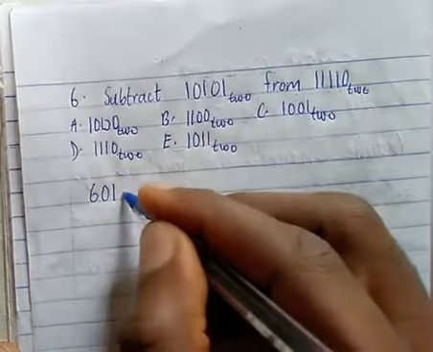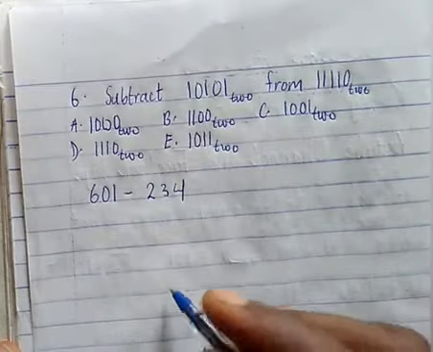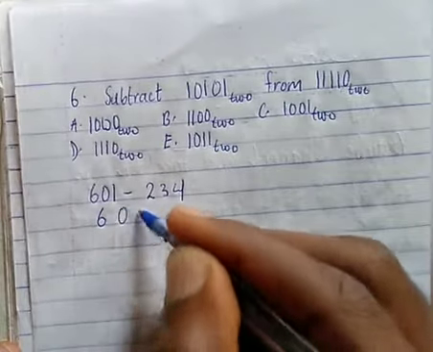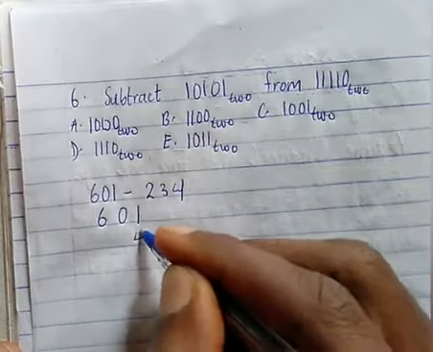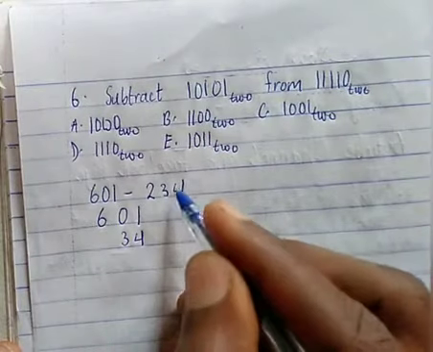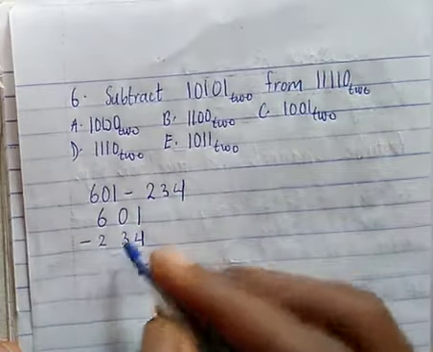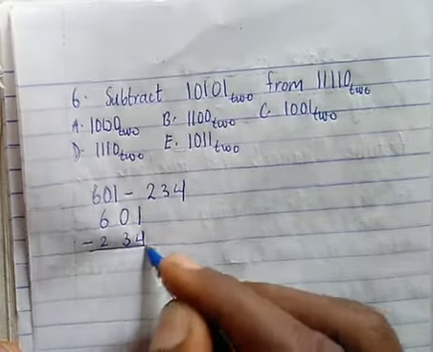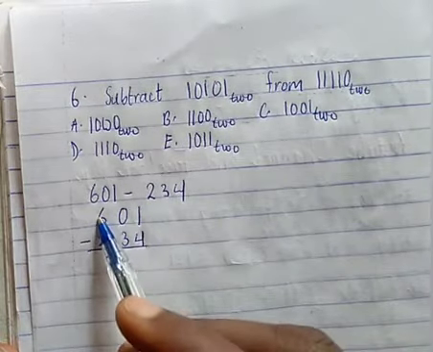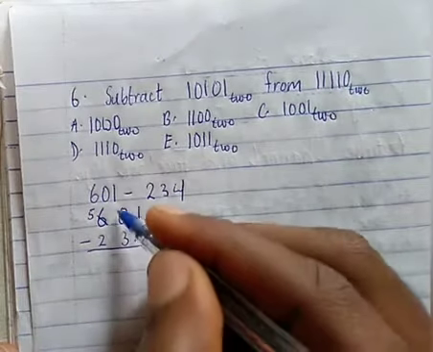Let's say we have 601 minus 234. Now, to write this in a stack form, we have 6, 0, 1 on top and 2, 3, 4 below, with the 2 in the place of 100. So 1 minus 4, we have to borrow. We borrow 1 from 6, so this becomes 5. So now it becomes 10.